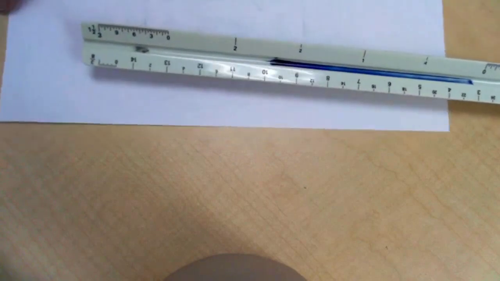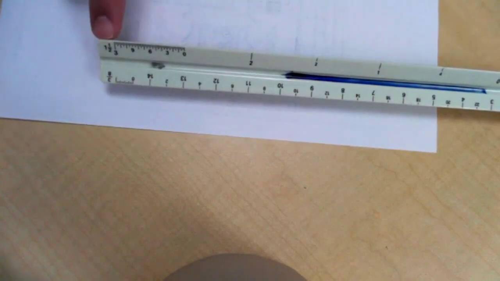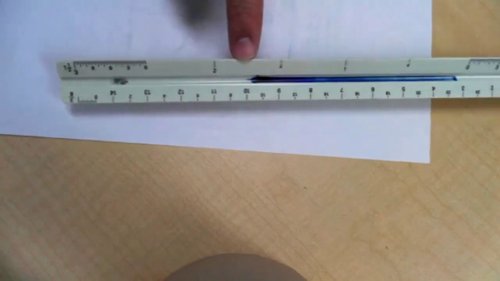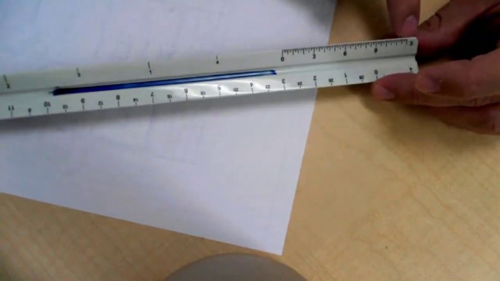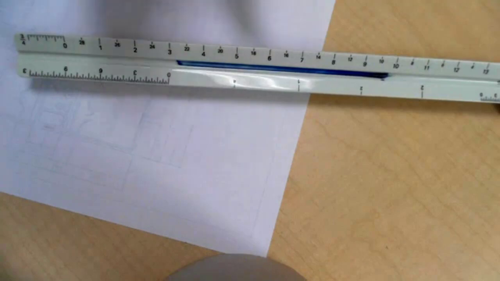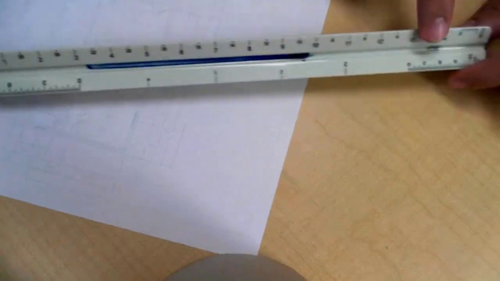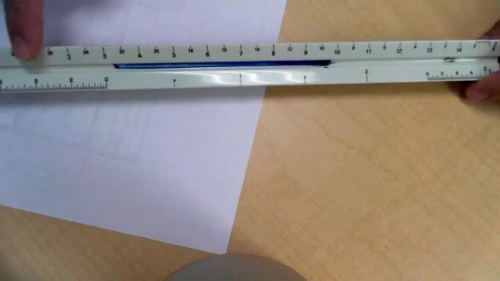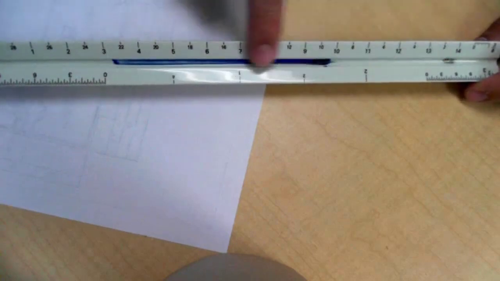Now you're going to notice some scales are going to be bigger than the other ones. This is a 1.5 scale. And if you go to the other side, this is a 3-inch scale. That's the first thing. We need to know that on each surface, there are going to be scales that are shared on the same surface of the scale.